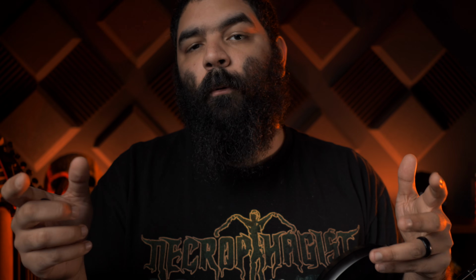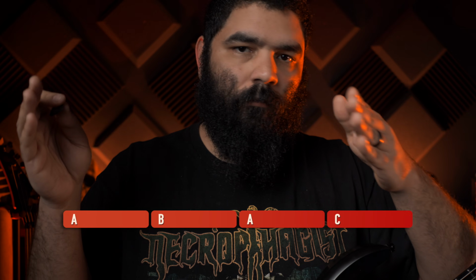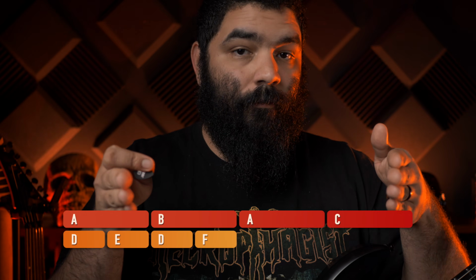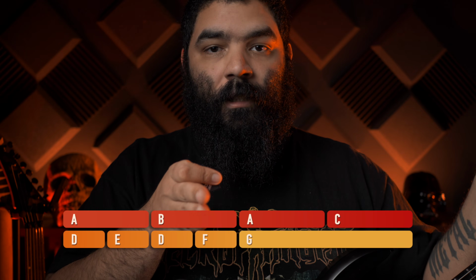All right, guys, before we get started, the song's in C standard, tuning's right here. It's based on a pretty simple concept structurally. And the whole riff section is separated in what I'm considering 3 different sections. We'll break it down with A, B, A, C, D, E, D, F, and then the last section will be G. This first measure in section A is just a power chord.